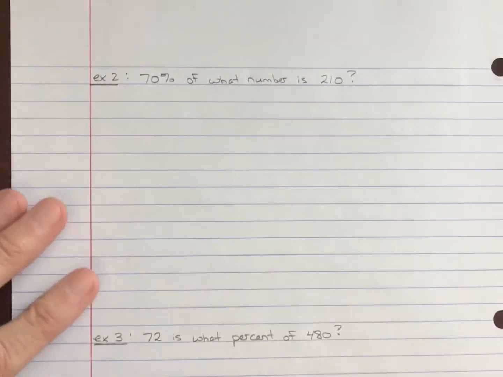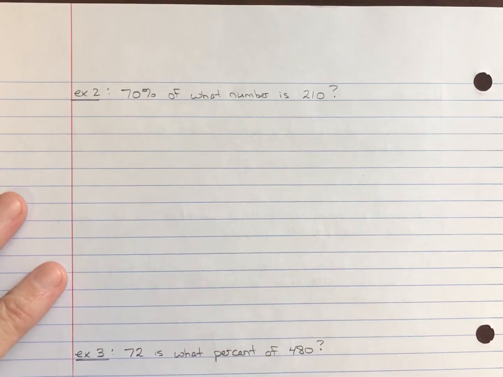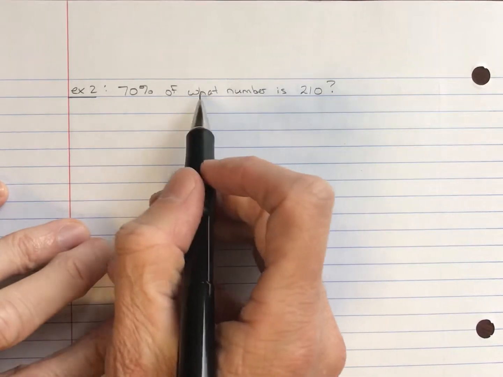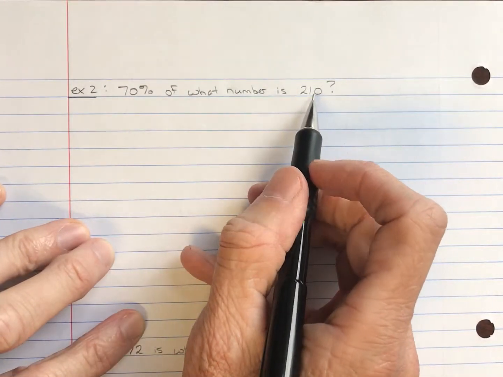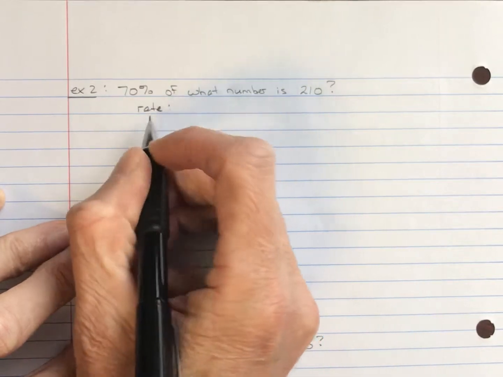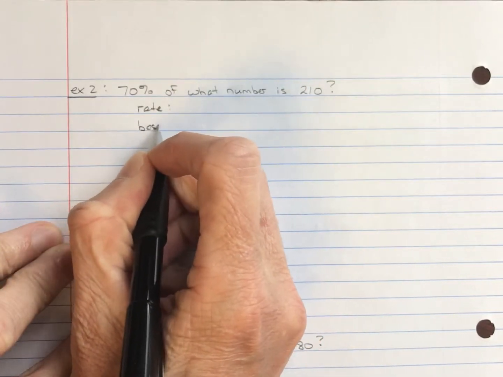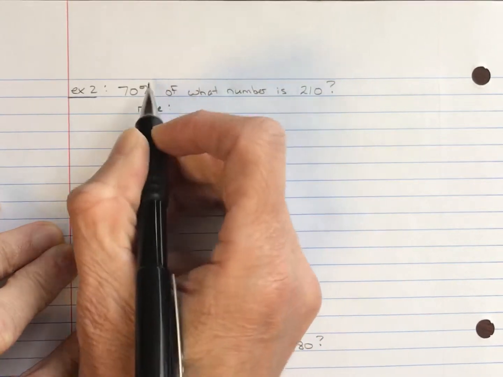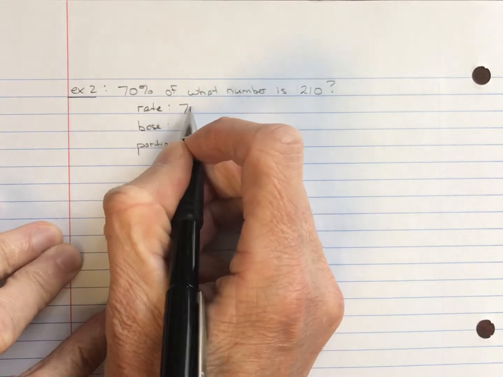Okay, example 2, and I've already written them out, so maybe it'll be a little bit quicker. 70% of what number is 210? Okay, we have the rate, the base, and the portion. My rate is the percent, so my rate is 70%.